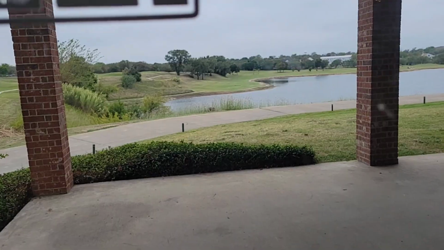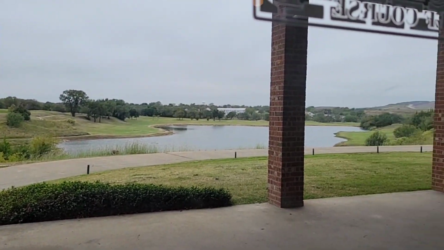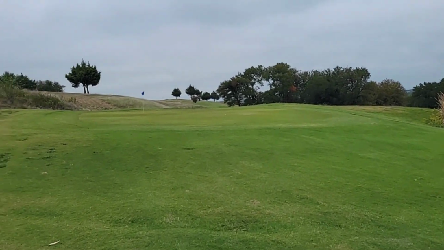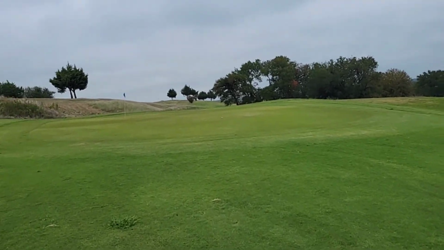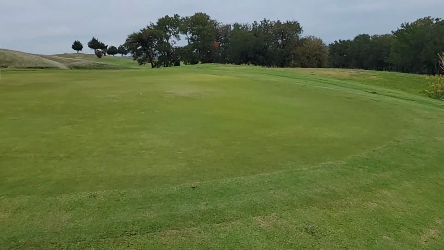Bye guys. Hey guys, I'm getting ready to go golfing with my dad. Okay, here we go. There's my ball way over there. There's my dad. So we're trying to get it in this hole. It is so cold today. It's like 63.